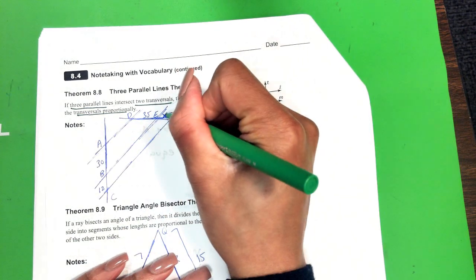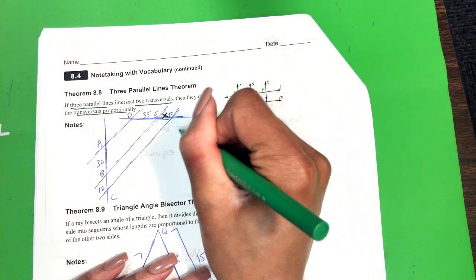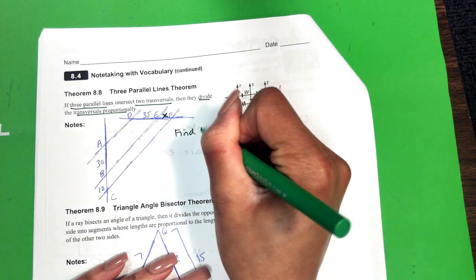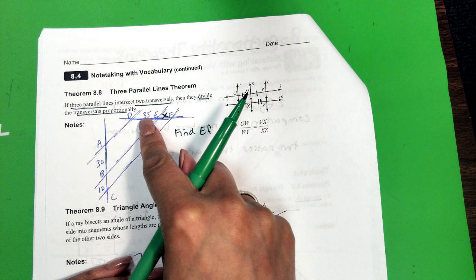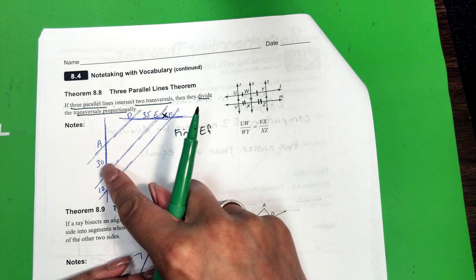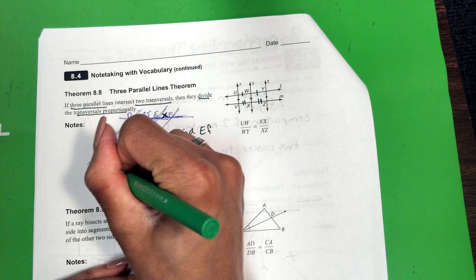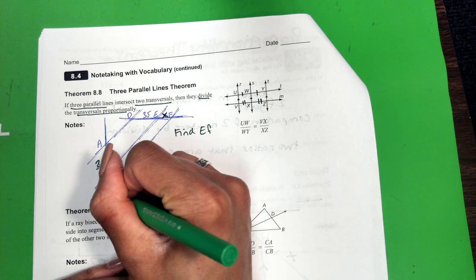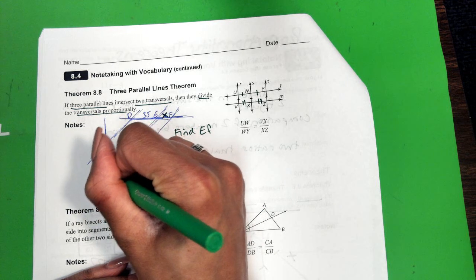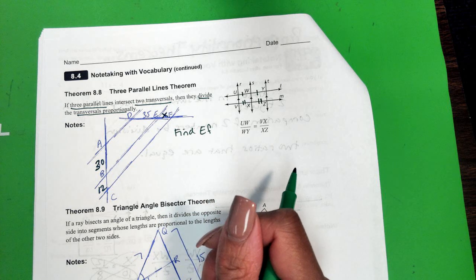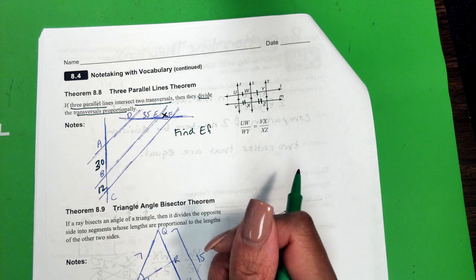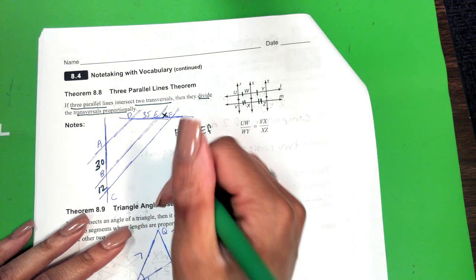So we have an example here, and I want to find EF. That's where X is labeled. I have DE is 35, AB is 30, and then BC is 12. Okay, so setting up my proportion, I'm going to talk about AB.